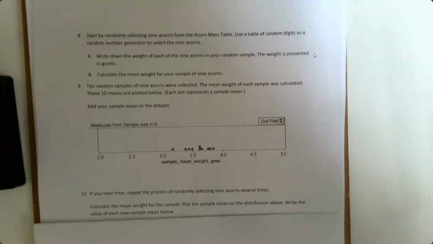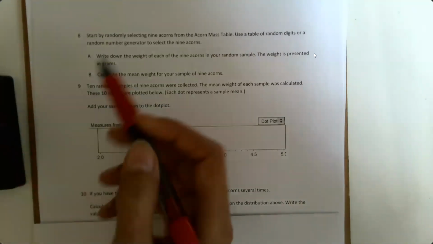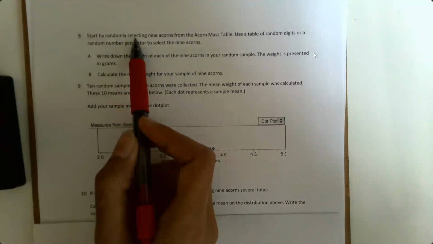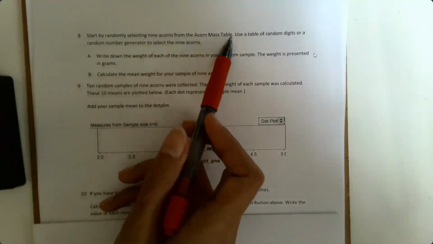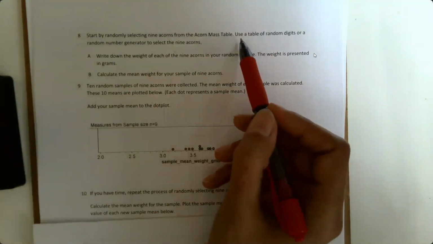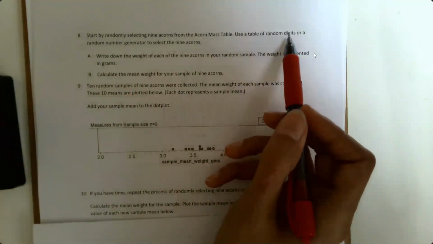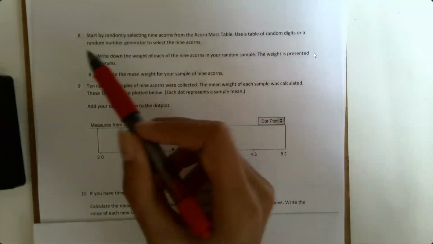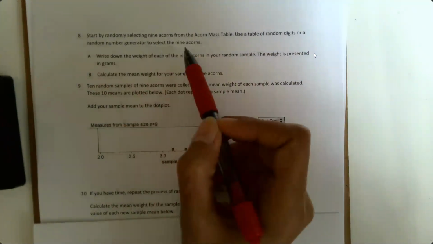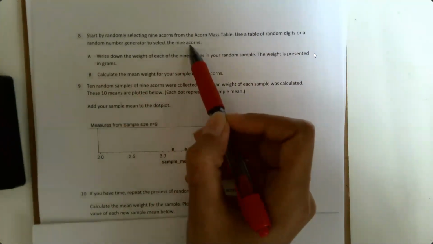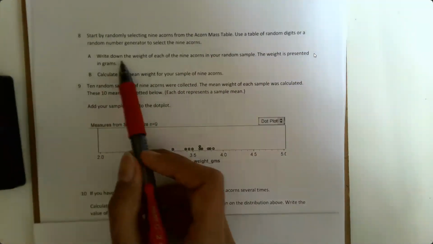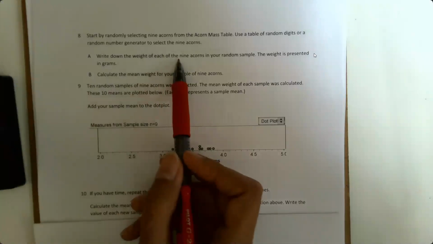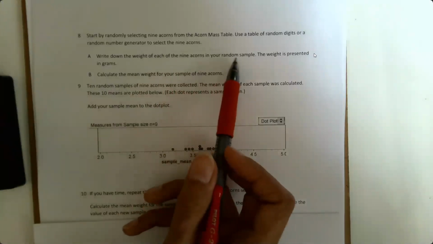Question 8 says, start by randomly selecting 9 acorns from the acorn mass table, and we're going to use a table of random digits or a random number generator to select the 9 acorns. Part A, write down the weight of each of the 9 acorns in your random sample.